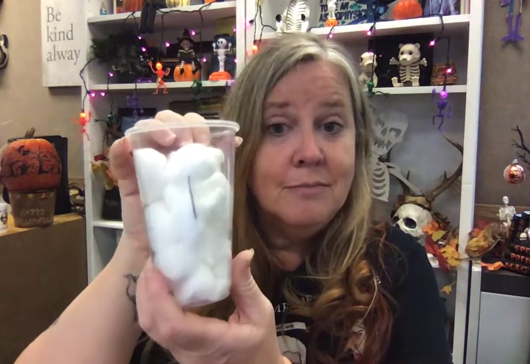All right, so I am just using plastic cups, and I have numbered all of them. Each one has a number. And you see it's got something inside, cotton balls. So we're going to put cotton balls in all of these cups, and we're going to sprinkle the seeds on top.